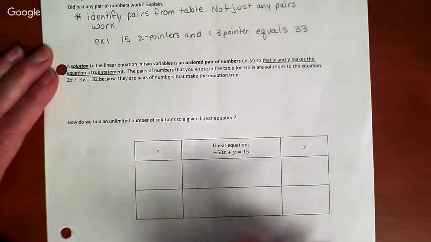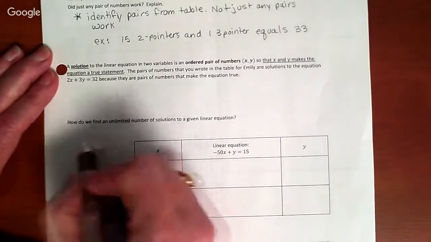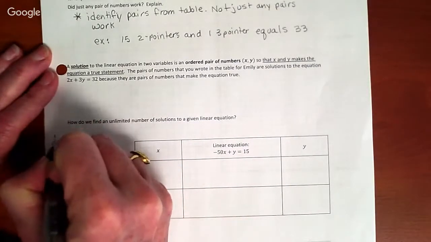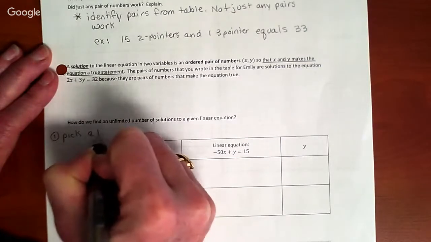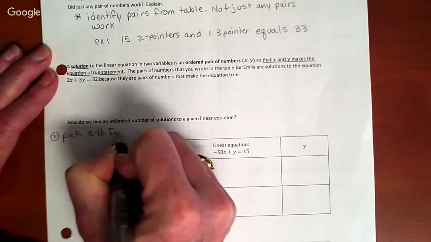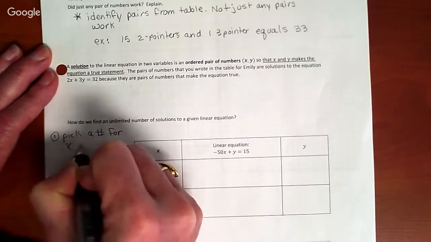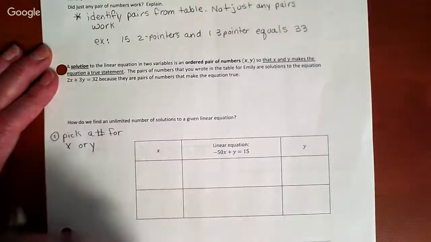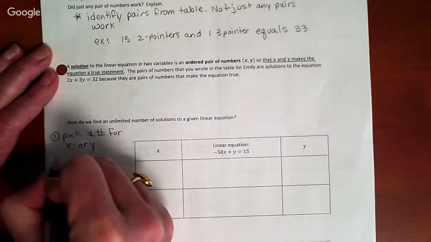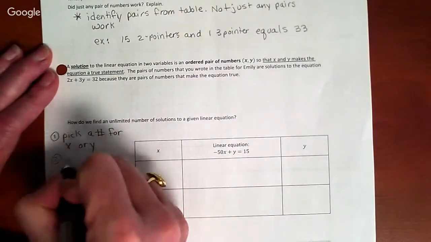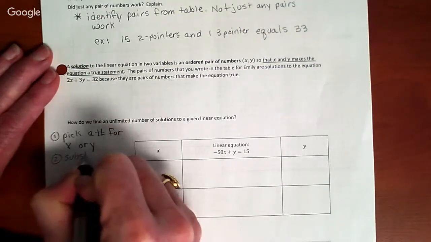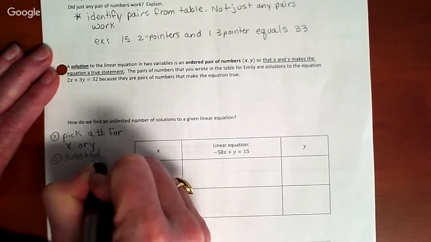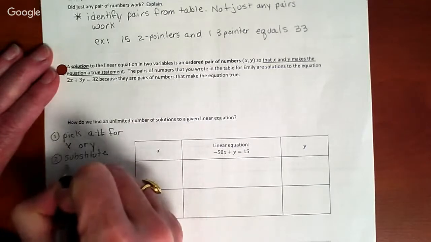We pick a number for x or y. The second thing we do is substitute and simplify.